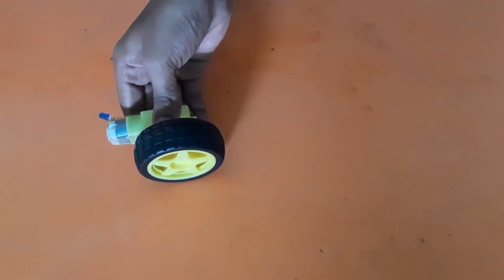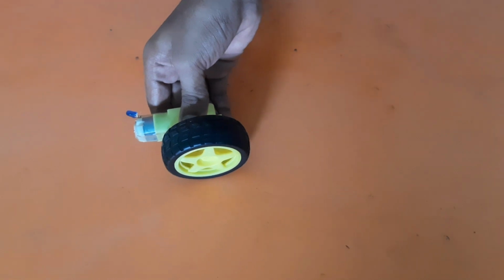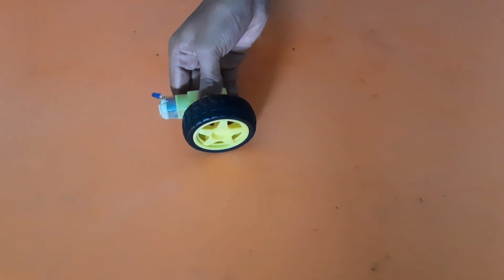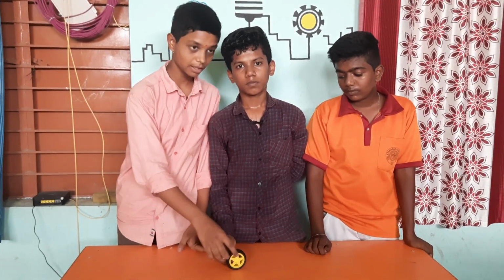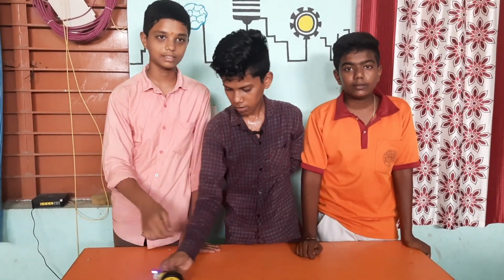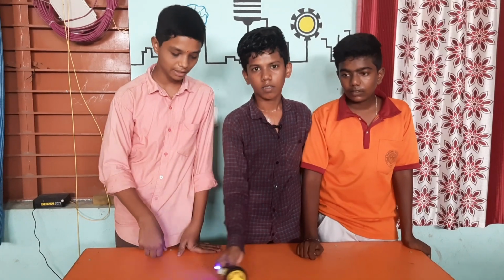Electricity is produced with the help of thermal energy and hydro energy. This is an example for vehicles. When the wheel rotates, electricity will be produced and the battery will recharge.